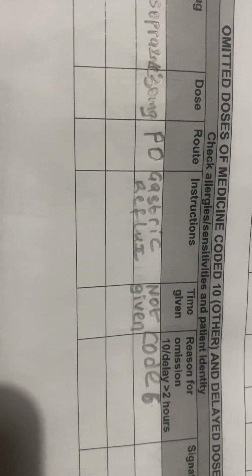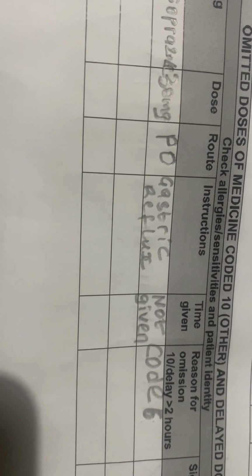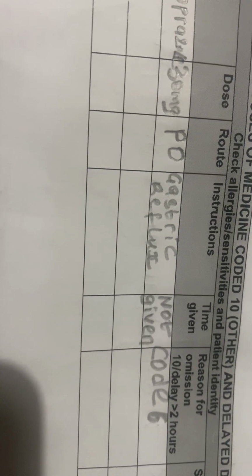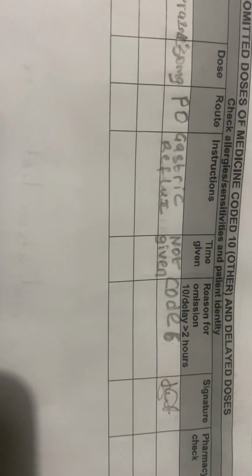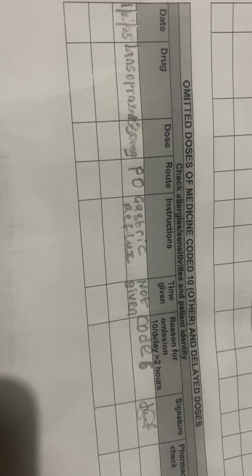Here, what you are going to do is write code 6. Medication is incorrect or unclear. That's the reason why we didn't give it, because there is no prescriber signature and BIP number. That is why. And then you sign your signature. That is it. That is how it's being done.